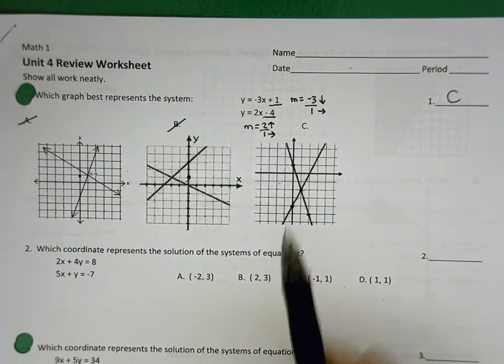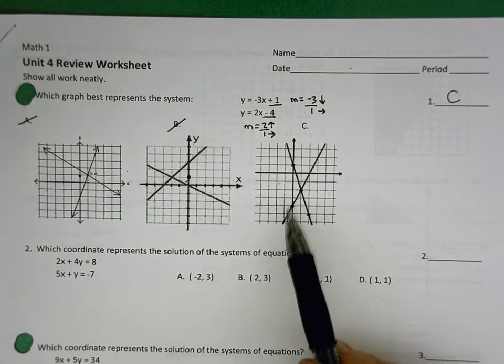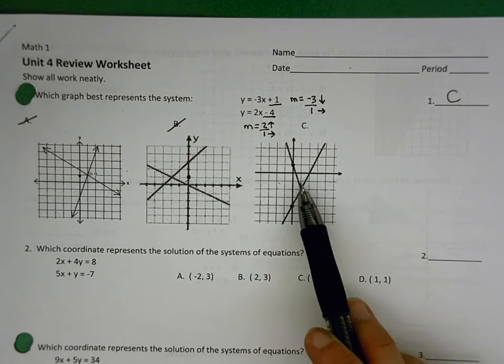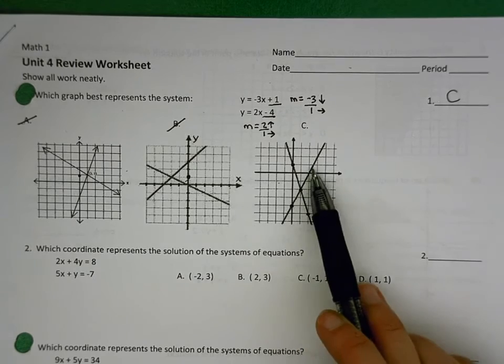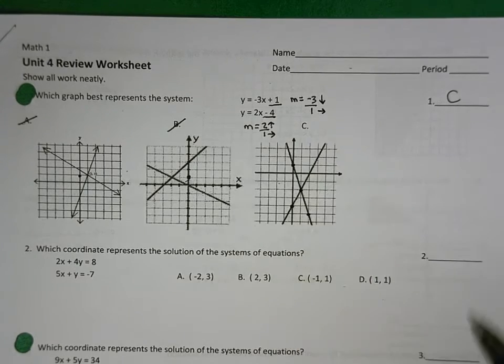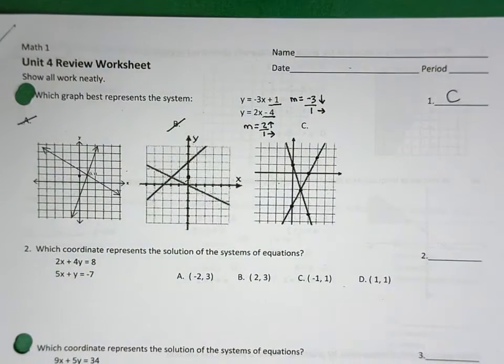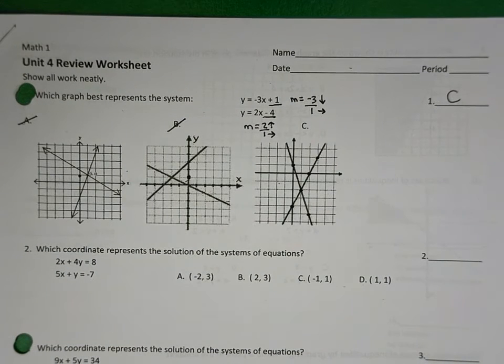So far so good. And so then do I move up 2 and over 1? Well, if I count up 2 and over 1, sure enough, looking good. There's another point. There's another point. Okay, and so sure enough, we've confirmed that this is our answer. This is the graph that represents the system y equals negative 3x plus 1 and y equals 2x minus 4.